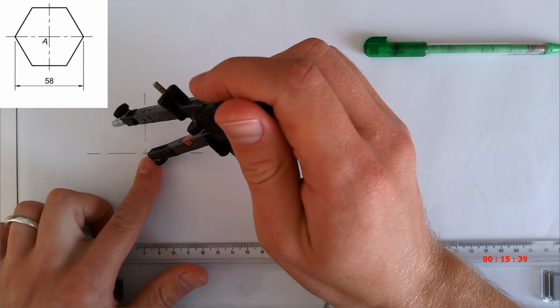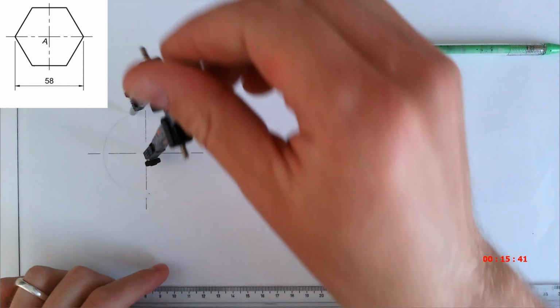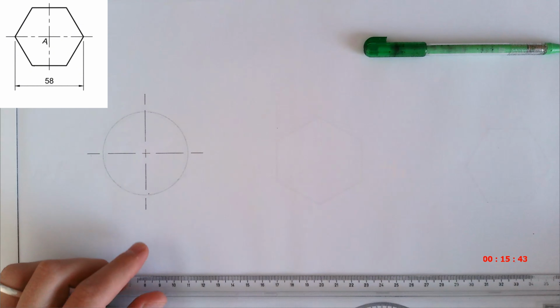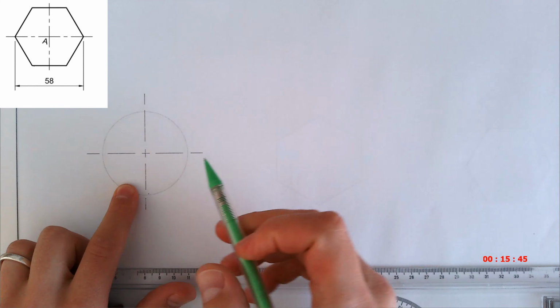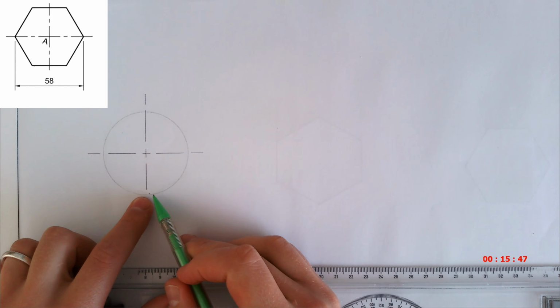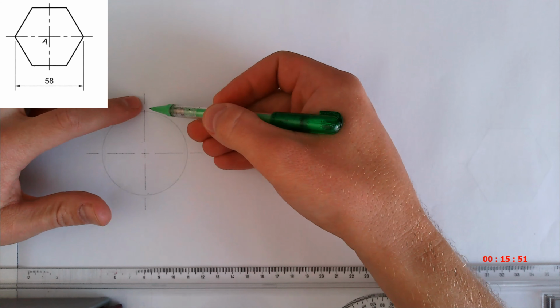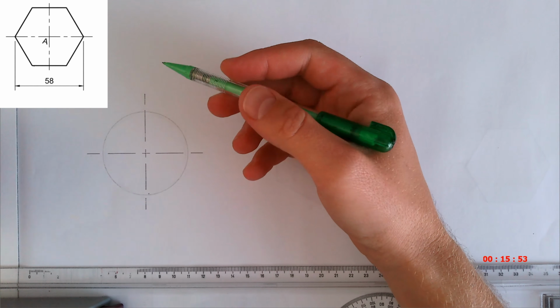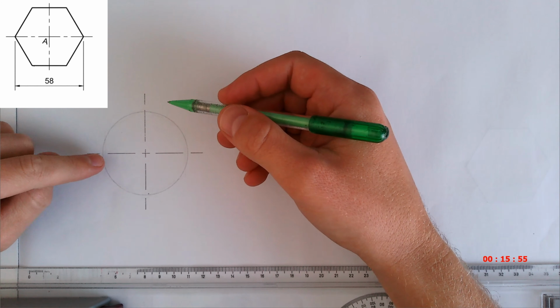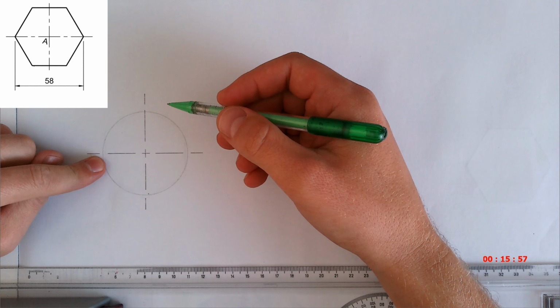I'm going to construct a large circle. And now, instead of drawing the hexagon on the outside of the circle like the previous one, we are now going to do it on the inside.